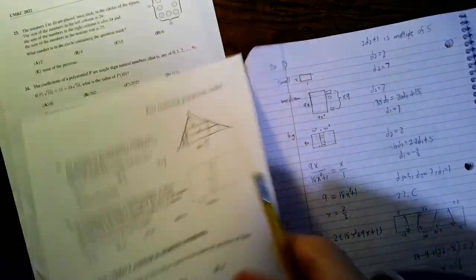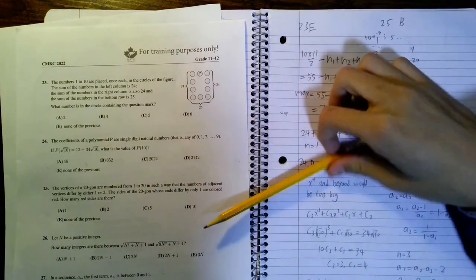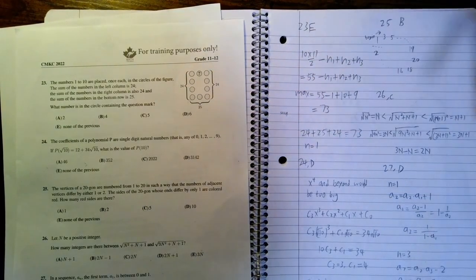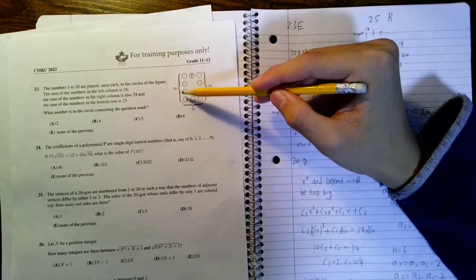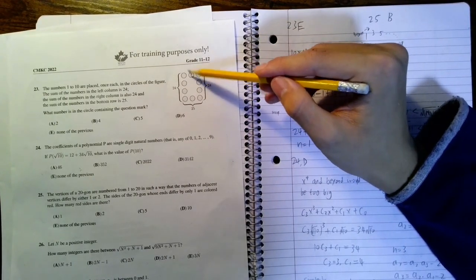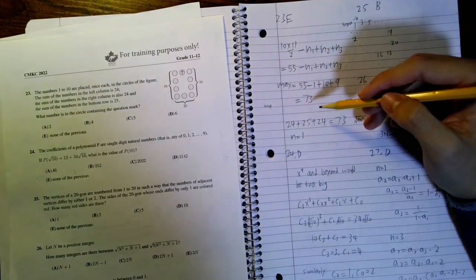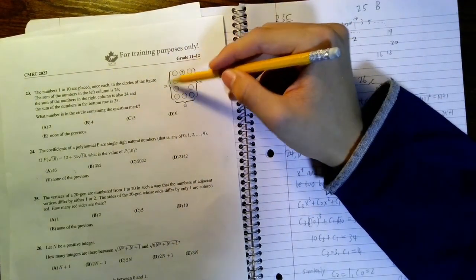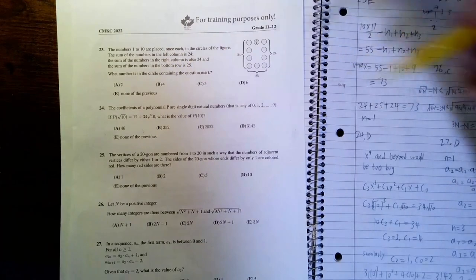And question 23. Here, there's a maximum of how much of this it could be. So in order to maximize this, we put a very large number to the sum of those three, and a very small number in here, and we determine that the maximum is actually 73. And that's exactly of those, so this must be 1, which is none of those options above.